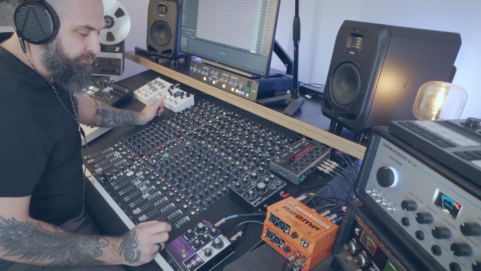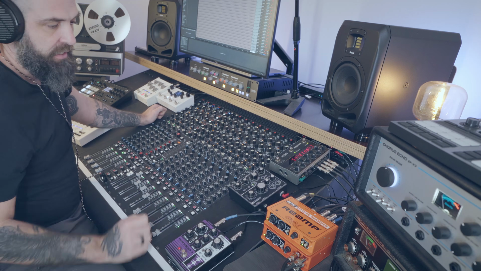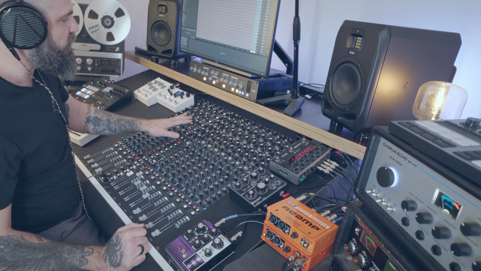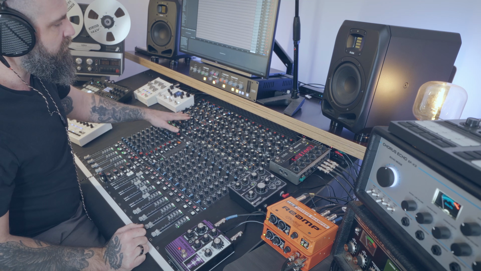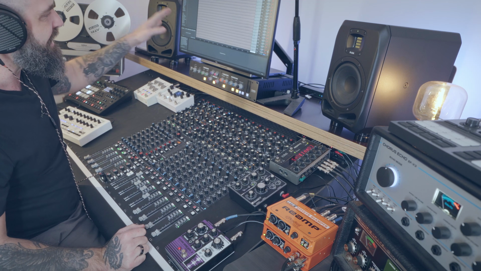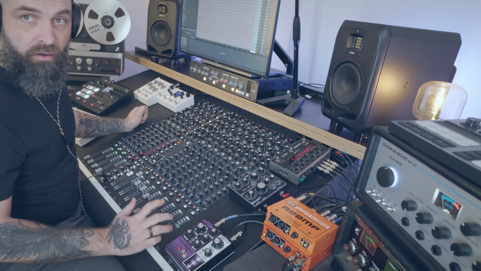If I would go directly without the reamp box, I would probably have to push the preamp that I don't have on this board, or push it in the DAW, and hence I would have a lot of noise.